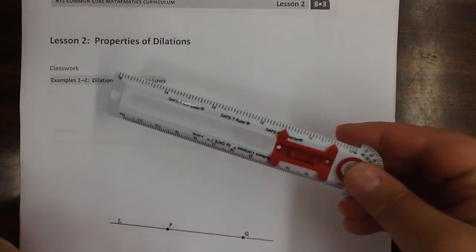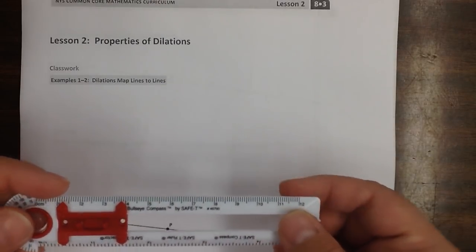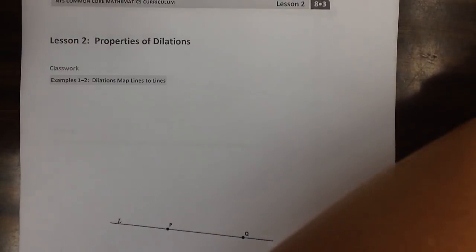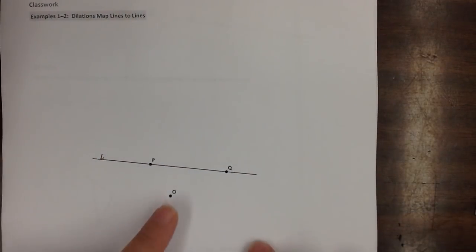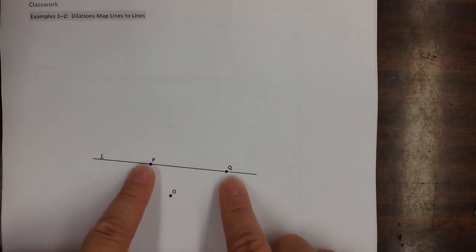And you're going to need a compass, so go ahead and grab your compass out of there. And we're going to work through this. So we are looking at this example here. We have a center O. We have line L, and it has points P and Q.